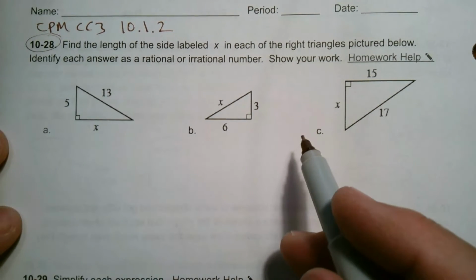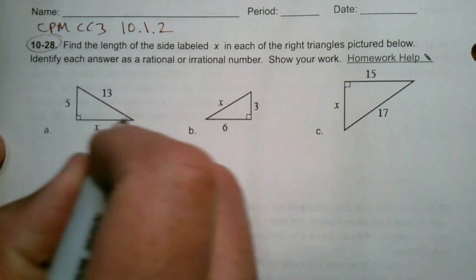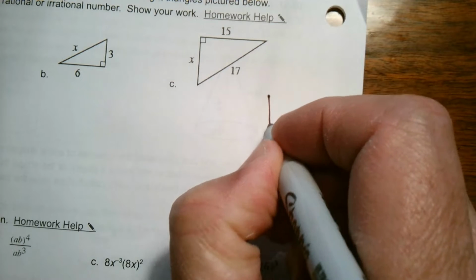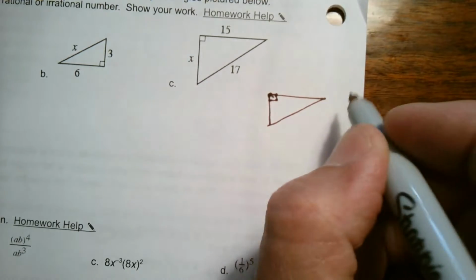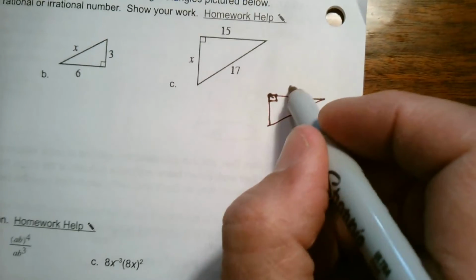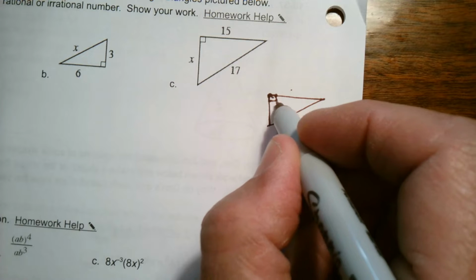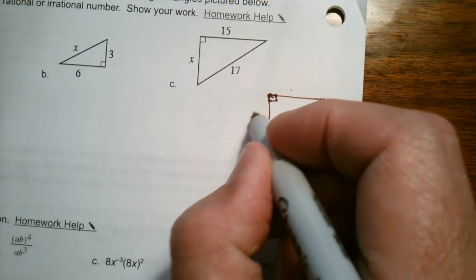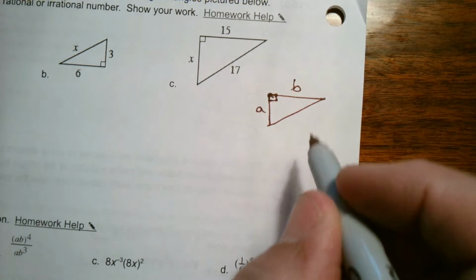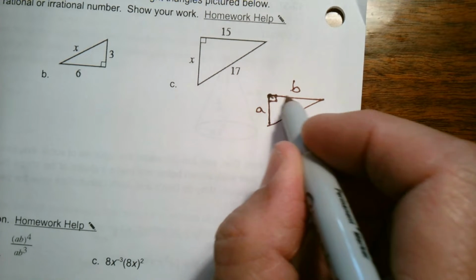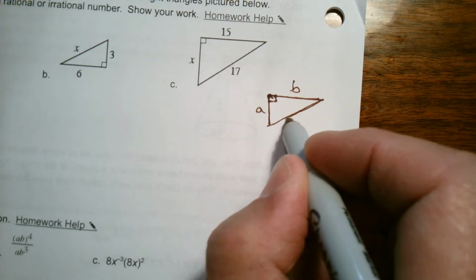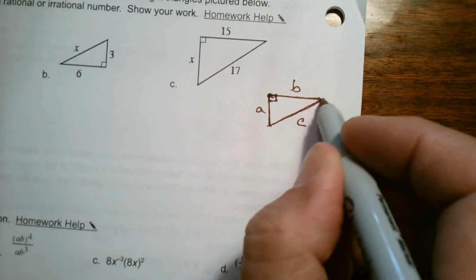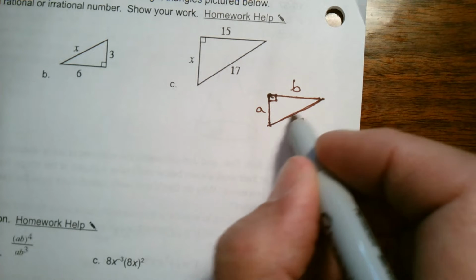Show your work. So keep in mind, when we have a right triangle, and I'll put my little notes over here, the right triangle could be any orientation, just as long as you have a right angle. The two side lengths that create the right angle are called legs, and I'm going to label them A and B. The length of this is A, the length of this is B. I'll also label this one C. This is called the hypotenuse, opposite of the 90 degree angle.